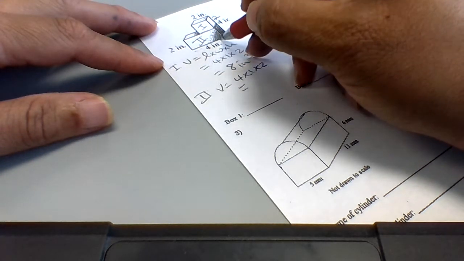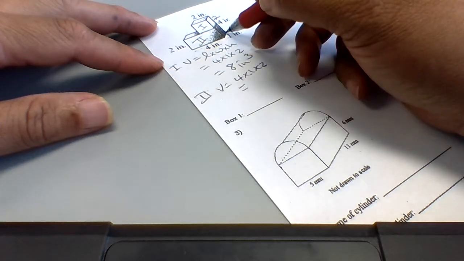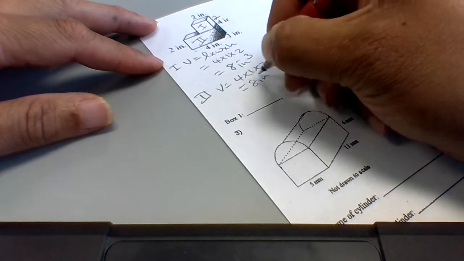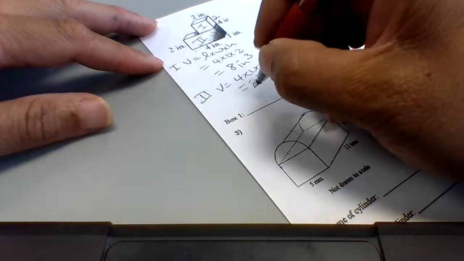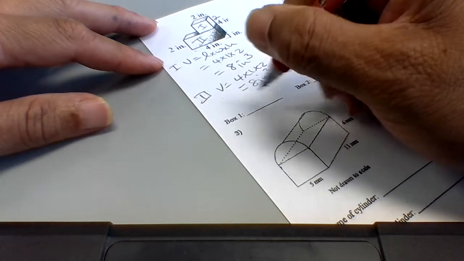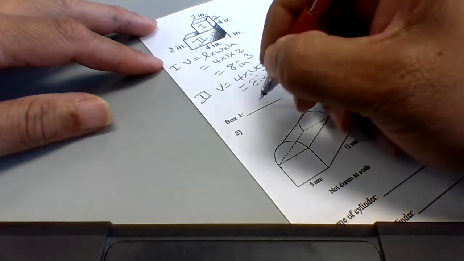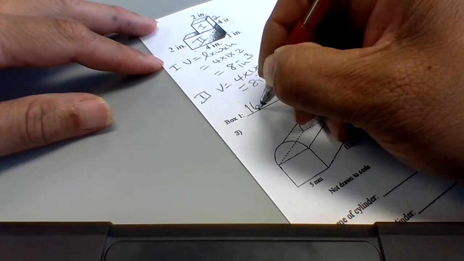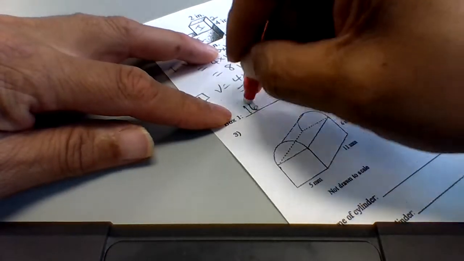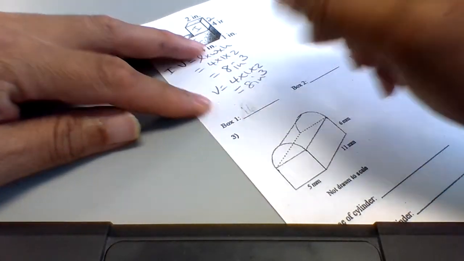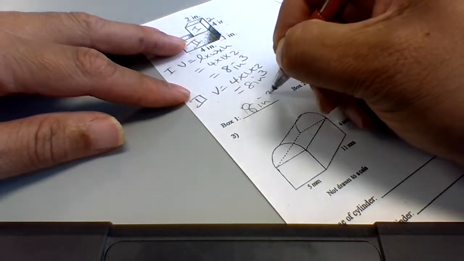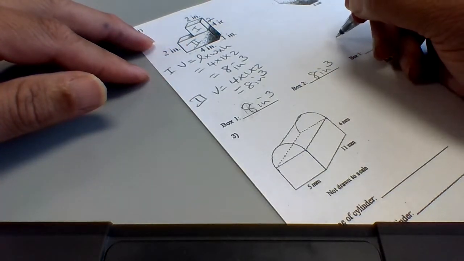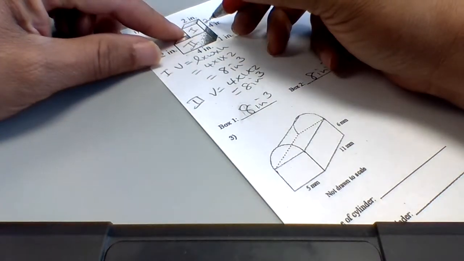Let's take a look. 4 by 1 by 2, which is going to give me 8 inches cubed. So altogether I get 16. Oh, box 1 is 8 inches cubed. Box 2 is... can't be 2 by 4.